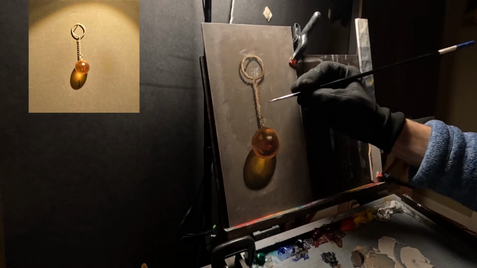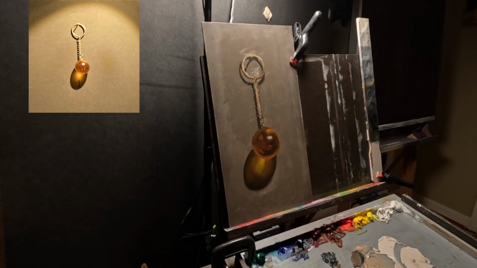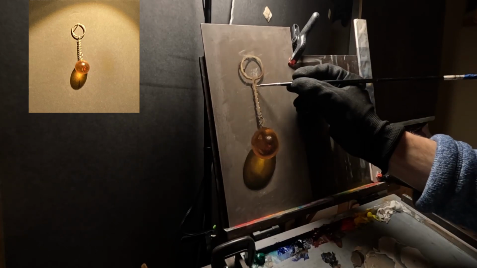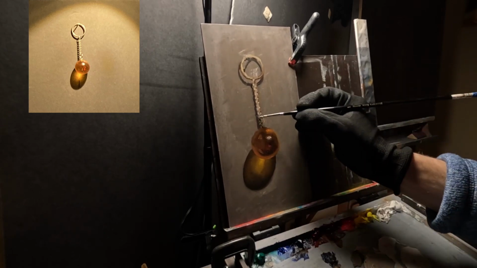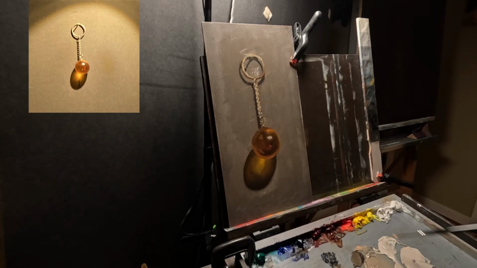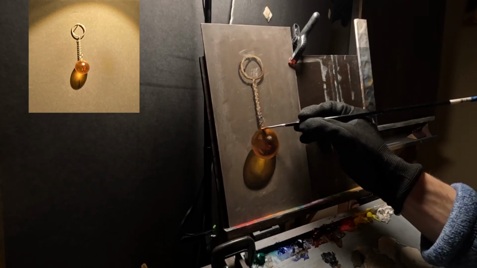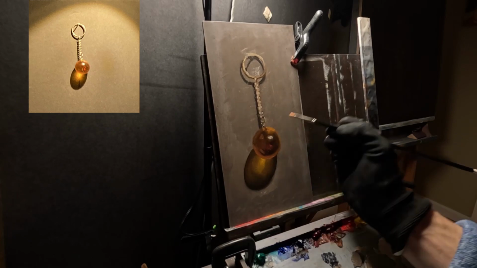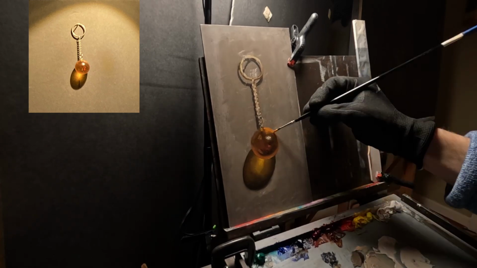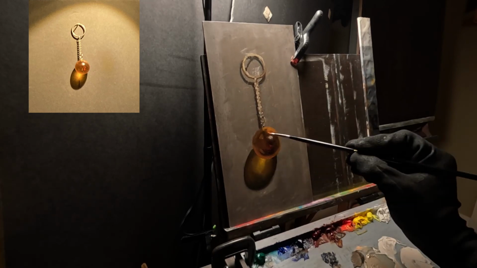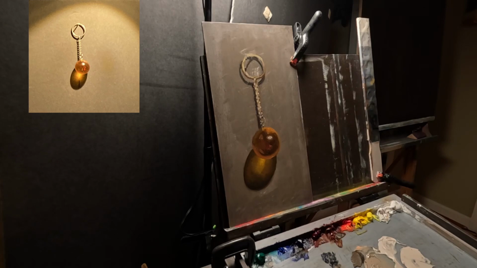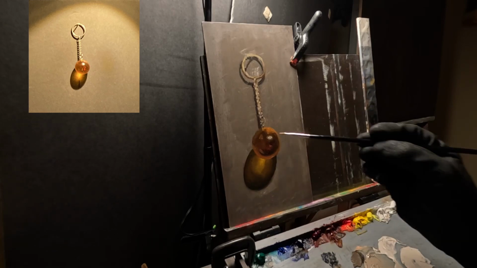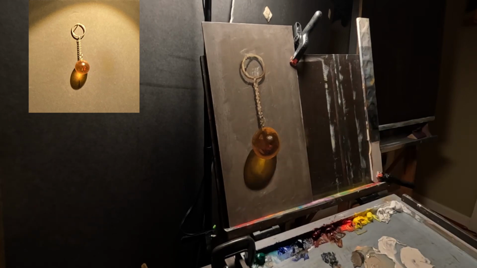It was very important that I keep in check all my values. So you see the chain itself, I think it has a higher value already than the ball. So it's very easy when you put the light on the chain to not pay attention and to put a light that is too high in value. And if I would have put a light on the chain itself that is higher in value than the lightest light on my ball, I would have lost all the effect I wanted with the ball.